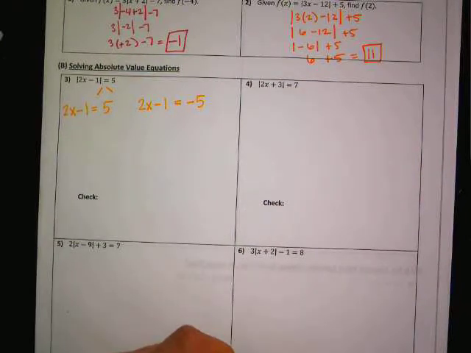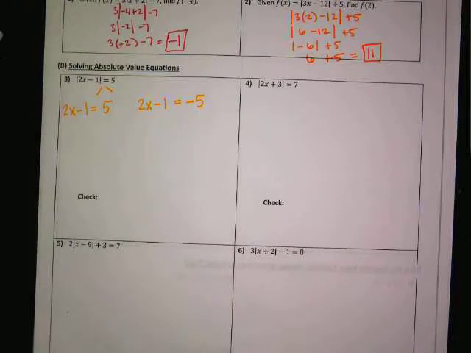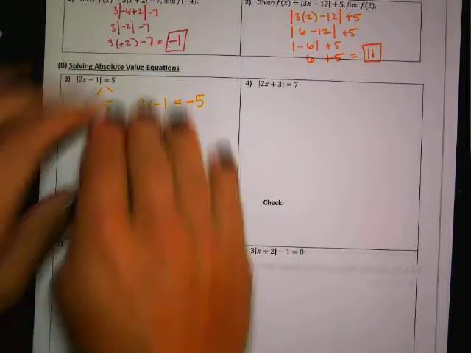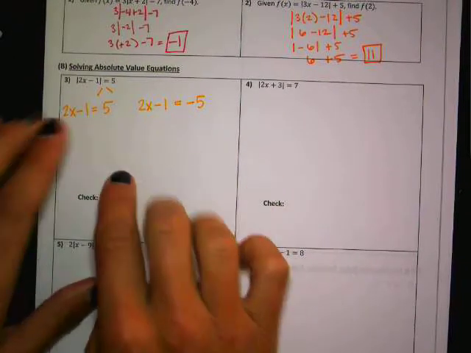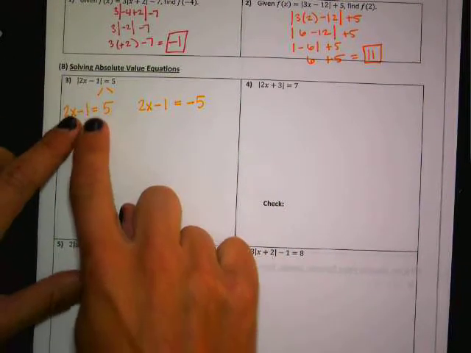Do you have a question? All right, let me explain why that happens. So that's the step. If you just want to memorize the step, that's totally fine. Here's the math version of why this happens, though.